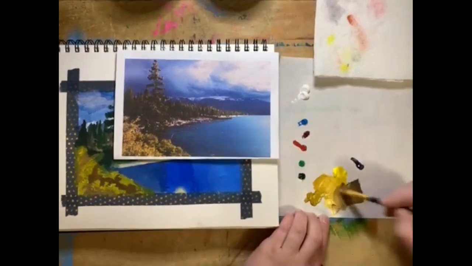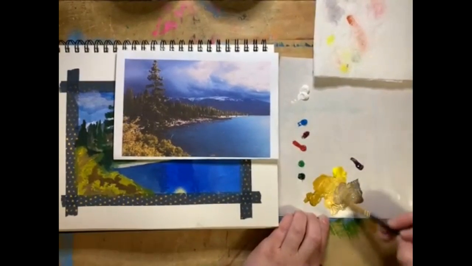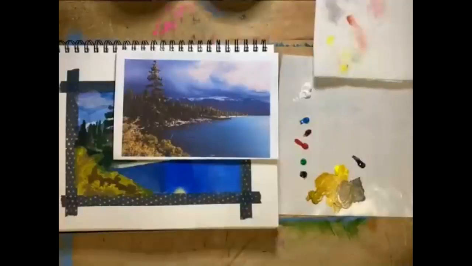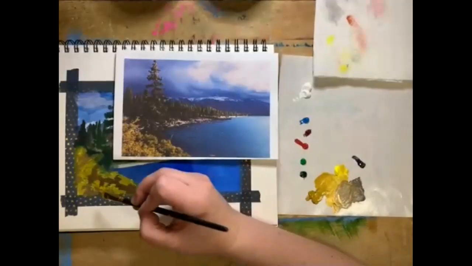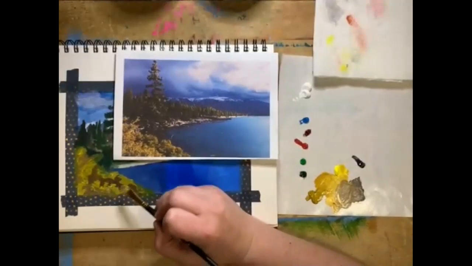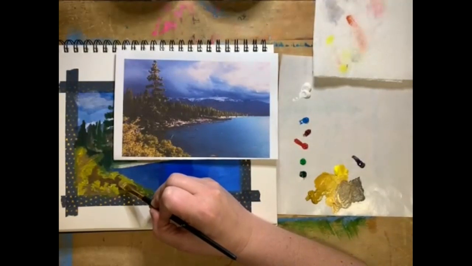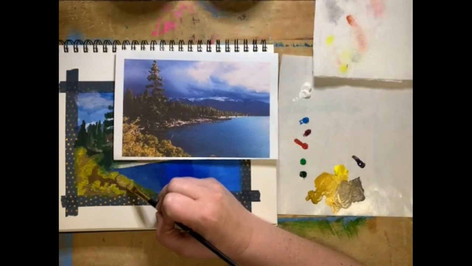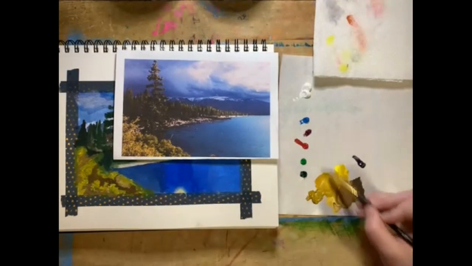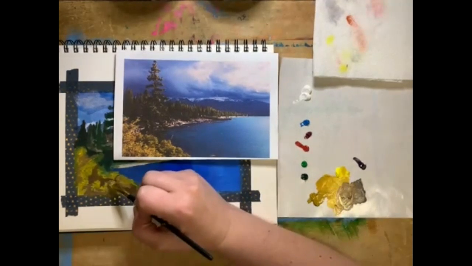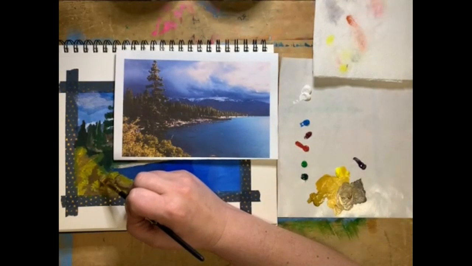I'll work on putting together a limited color palette painting or project too, because sometimes tons and tons of colors can feel overwhelming. So that's again why I like to mix all these little variations from a few similar colors.